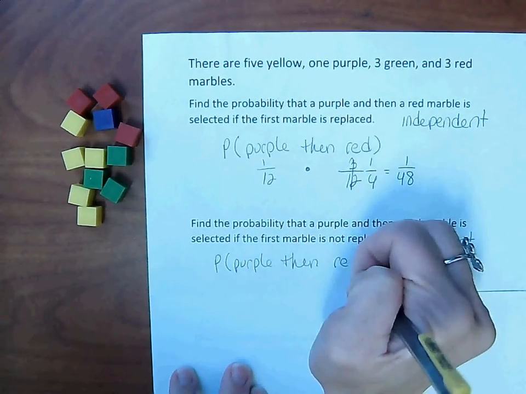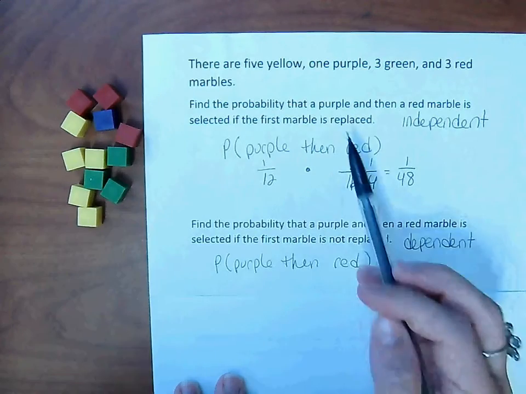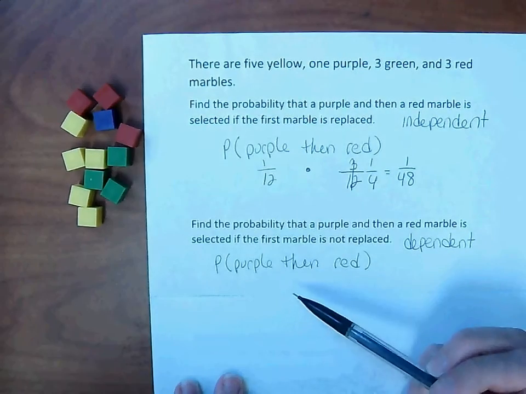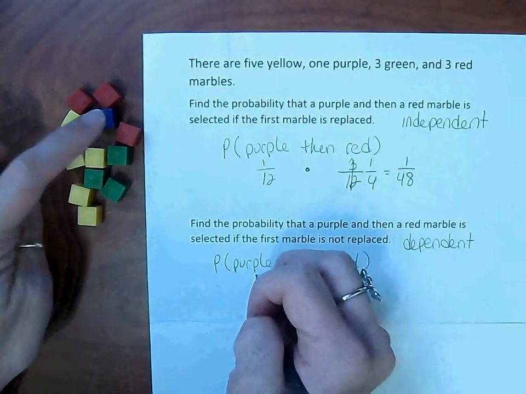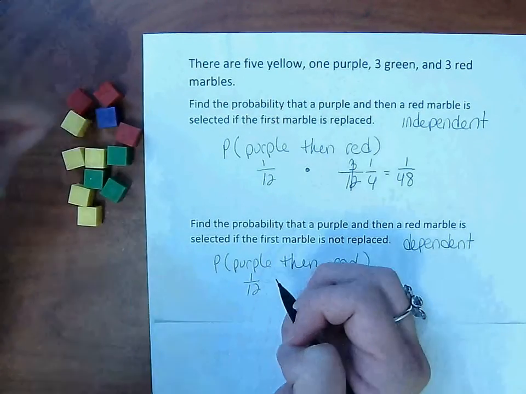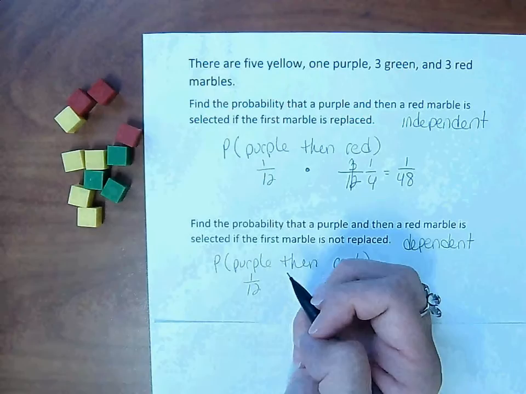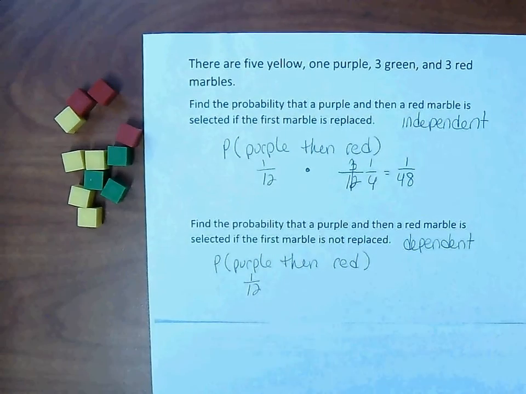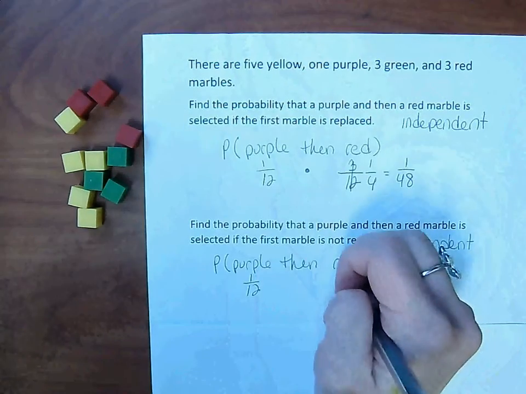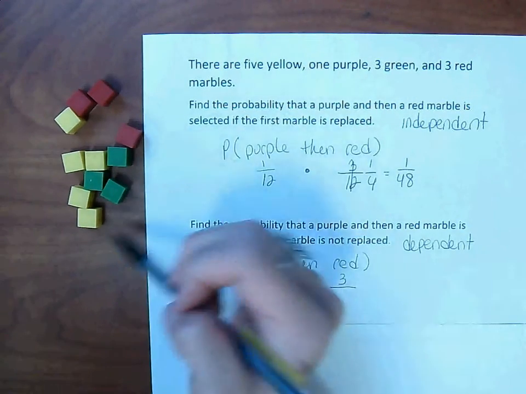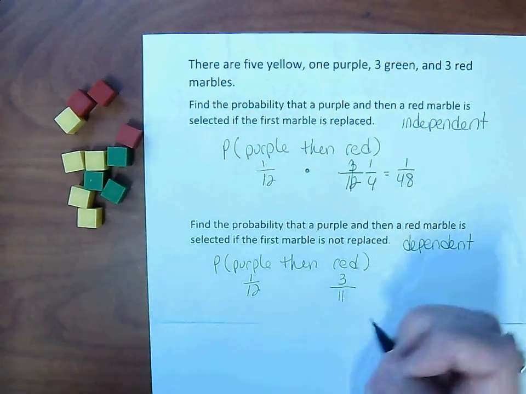You can see the setup looks exactly the same as the question above, but the difference is this time when we get the purple, which is still 1 out of 12, assume you get it and you do not put it back. So on the next pick, there are 3 red, but now only 11 marbles to choose from. So what I have has been affected.